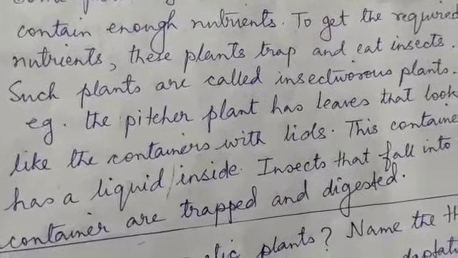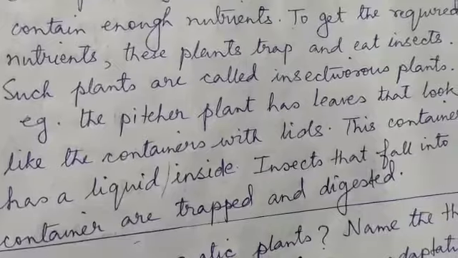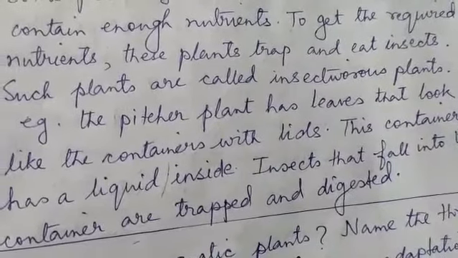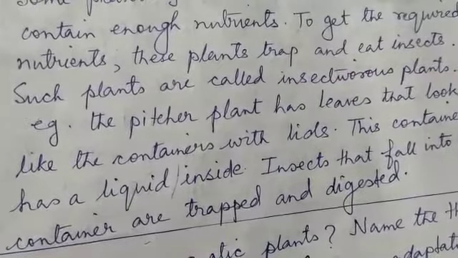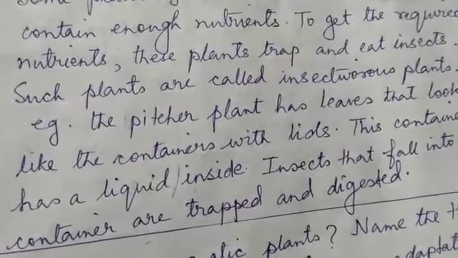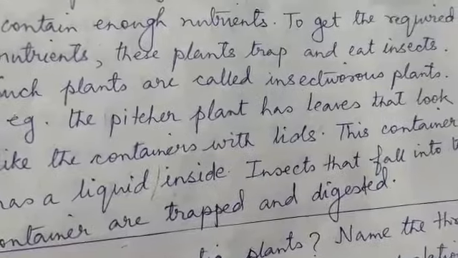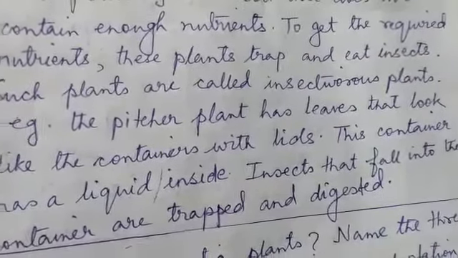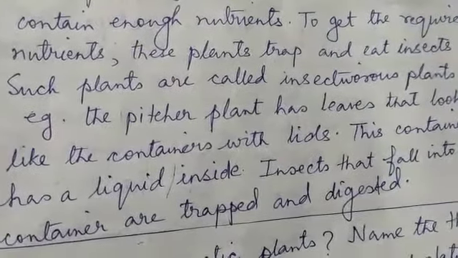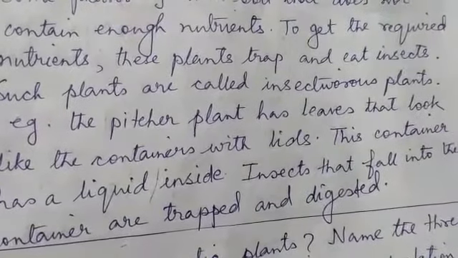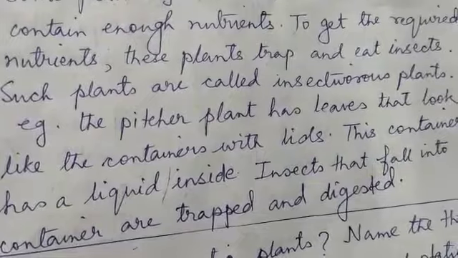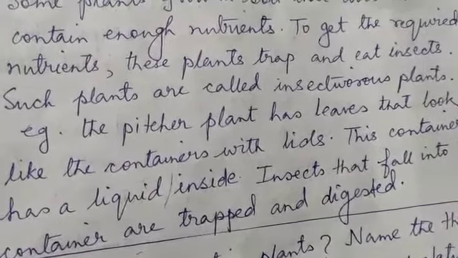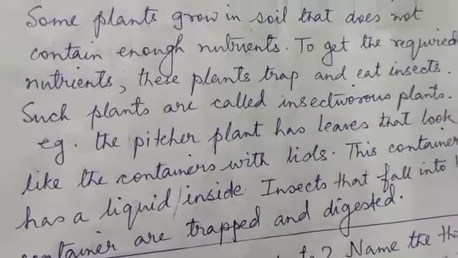For example, the pitcher plant has leaves that look like containers with lids. This container has a liquid inside. Insects that fall into the container are trapped and digested.